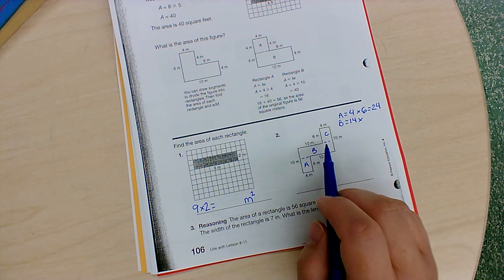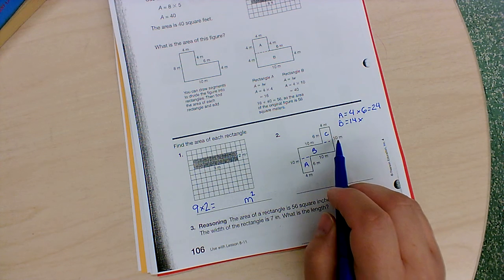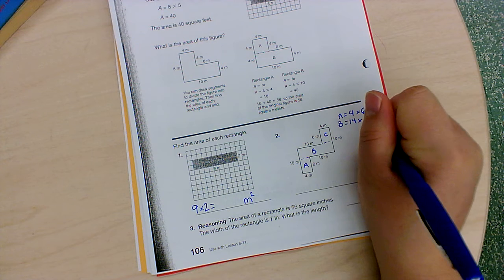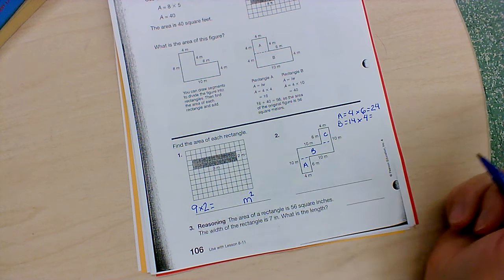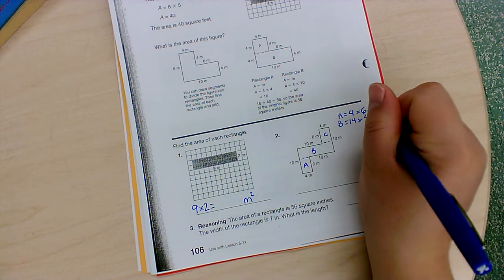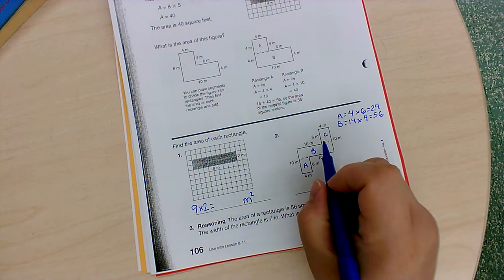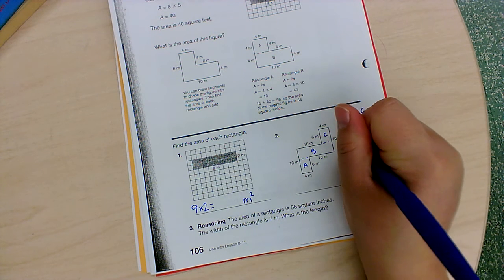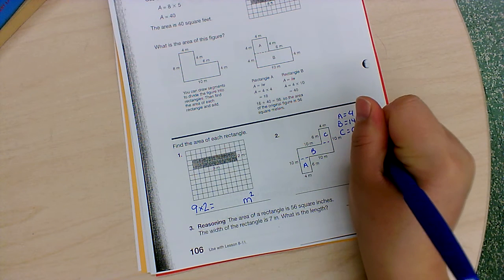If this is 6, this is 10. 10 minus 4. B is 56. And then C is the same as A, 6 by 4.